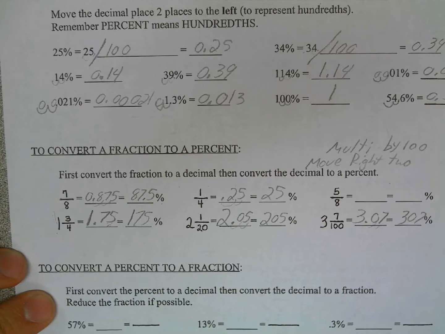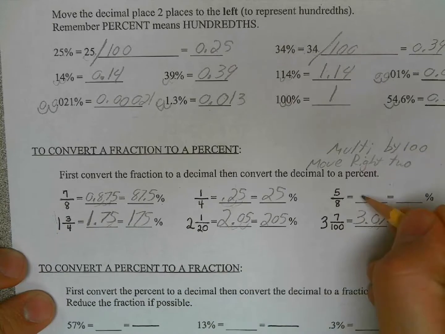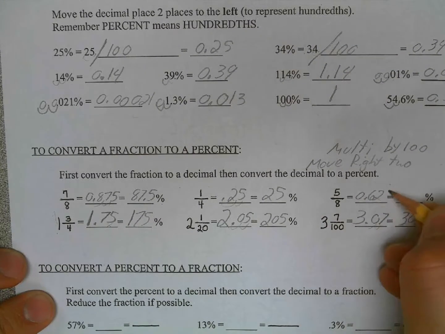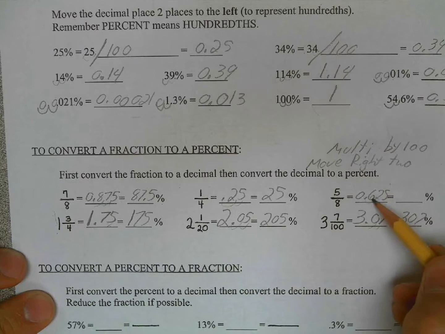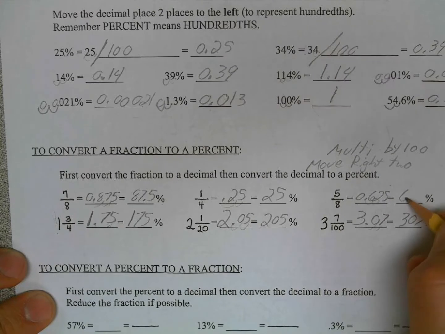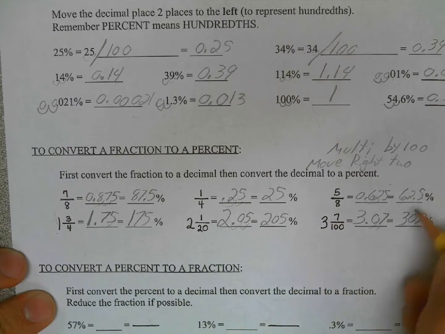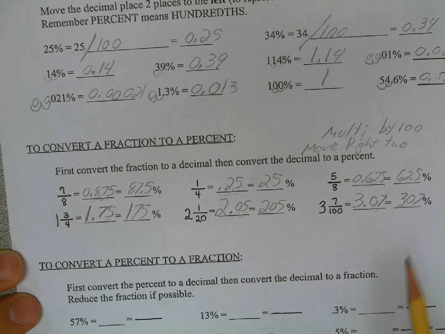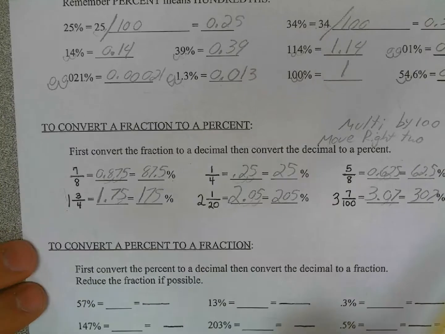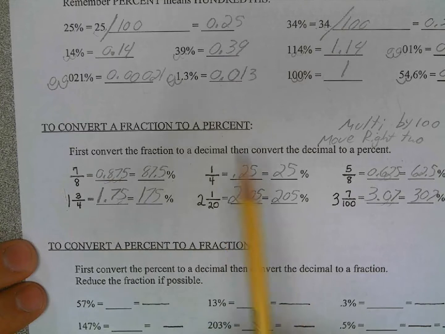5 divided by 8, we get 0.625. Move it 2 to the right, 62.5%. All right? So if you need to watch this video a couple times, if you run into a problem that says convert a fraction to a percent and you forget, come back to this video and watch these examples again.